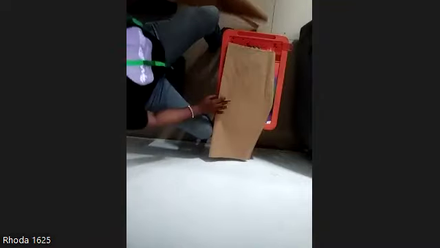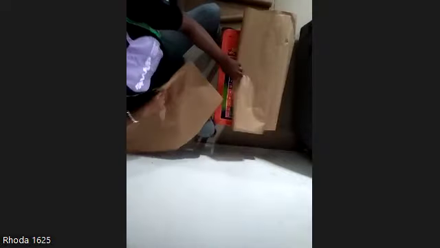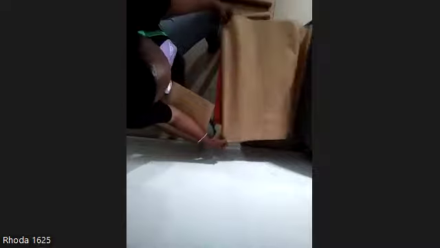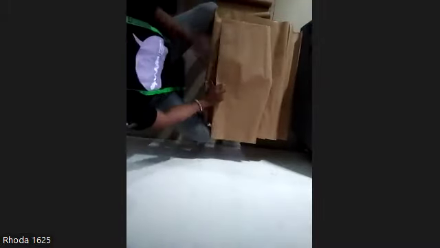So let me show us how to draft the back piece. We don't have to do all of this for the back. We'll simply fold another pattern paper, and place the one that we've drafted on the new pattern paper.